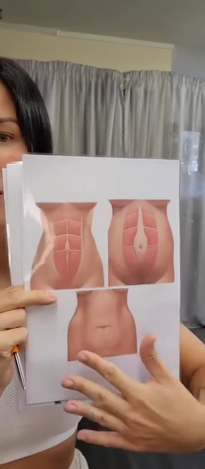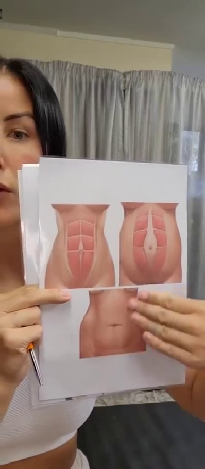But again, that can just be skin, and it's also quite normal to have this type of look through your abdomen after having a baby, even if your abdominals are closed up, because it can take time to lose that extra body fat, and the skin might be stretched, and it can take time to come back together. But we have different types of diastasis as well. So this can reflect on how you carried your baby through the pregnancy.